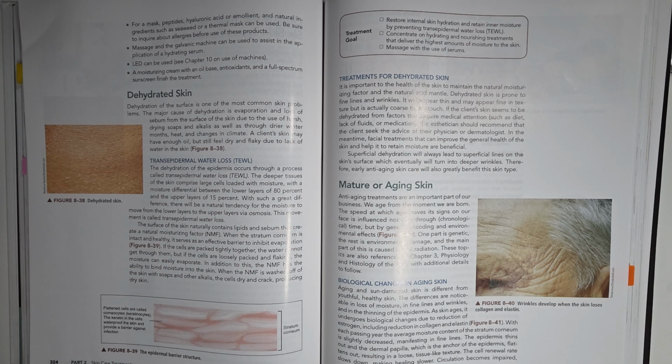Figure 8-40 shows wrinkles develop when the skin loses collagen and elastin, and is a close-up of the eye area to the hairline. One part is genetic, the rest is environmental damage, and the main part of this is caused by UV radiation. These topics are also referenced in Chapter 3, Physiology and Histology of the Skin, with additional details to follow.